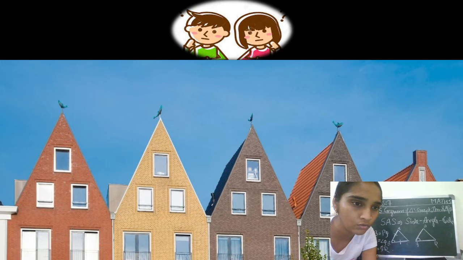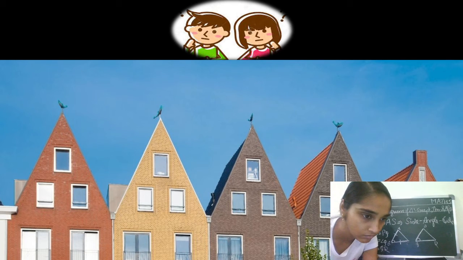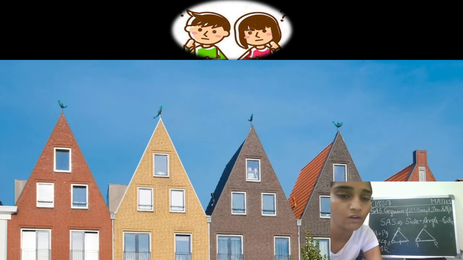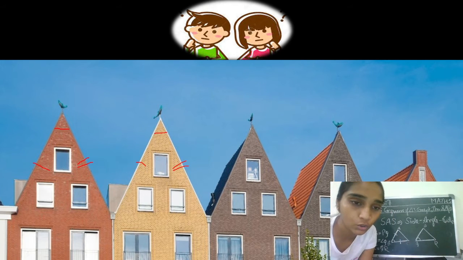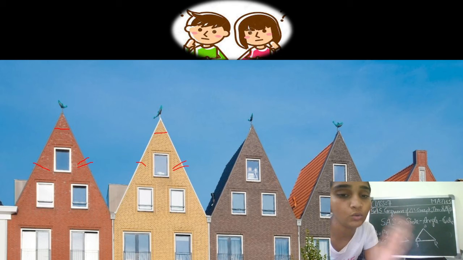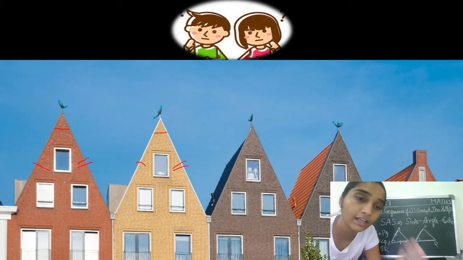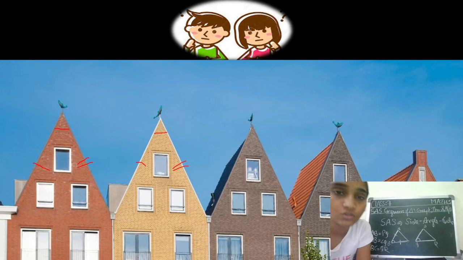So students, are you able to see what I'm drawing? If you are not, no issues, I will draw it again for you. Yes, so I'm taking only the example of the two houses from here. You can see that the two sides and the angle included between them are exactly equal to the two other sides of the other triangle and the angle included between them. So they are congruent by SAS rule.